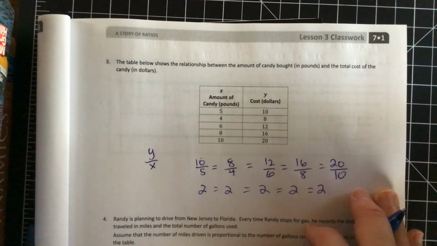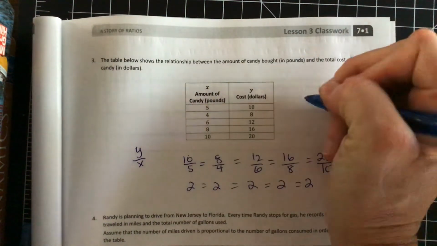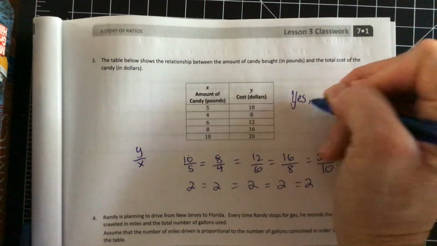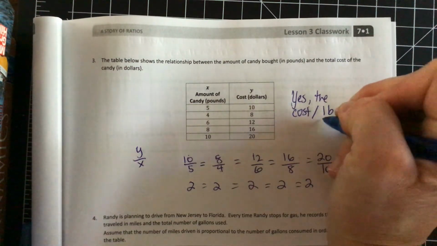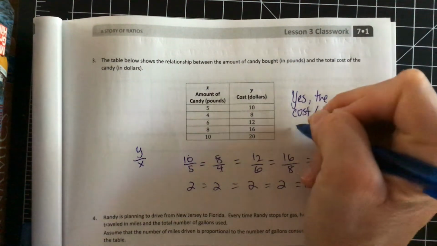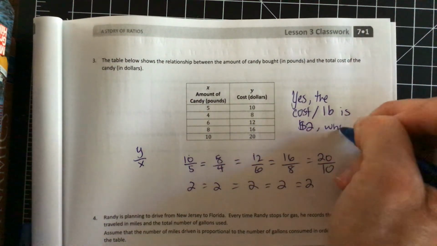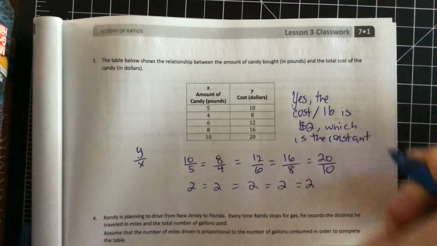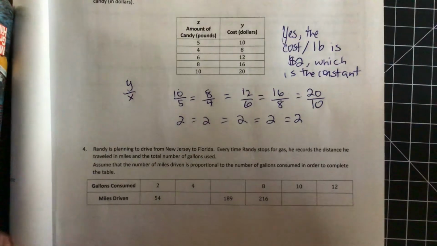So what you're doing is you're finding the cost per pound, and the cost per pound is $2. So yes, I forgot what we were answering. The cost per pound, LB is an abbreviation for pound, is $2, which is the constant. It's the constant, it's the unit rate. I think that might be a future lesson. All right, and then number 4, you guys had to fill it out.